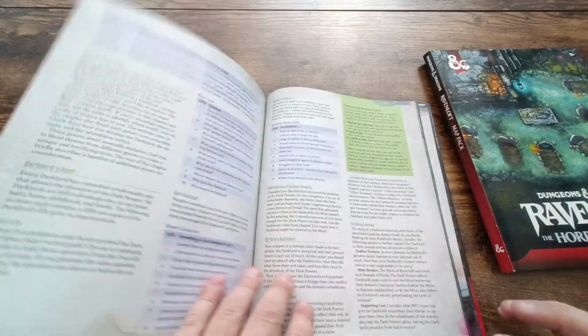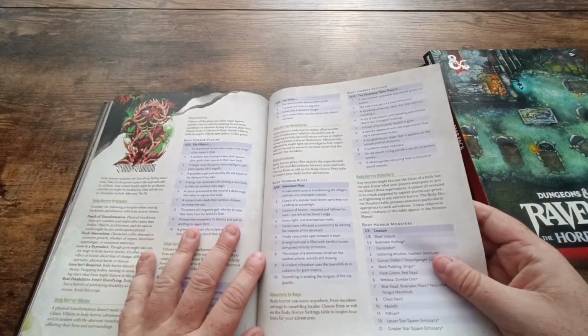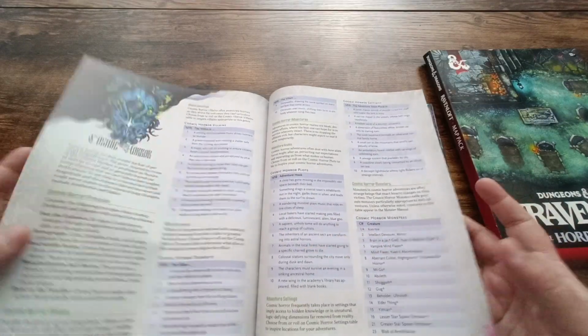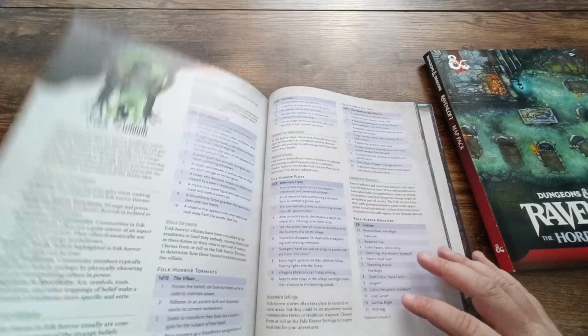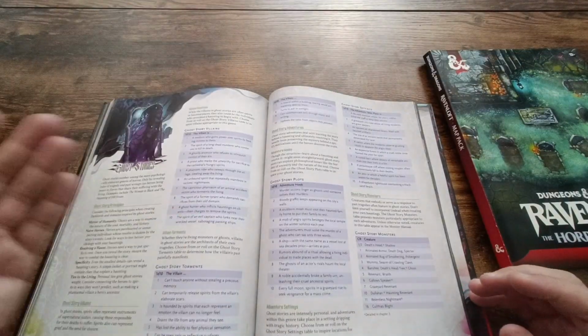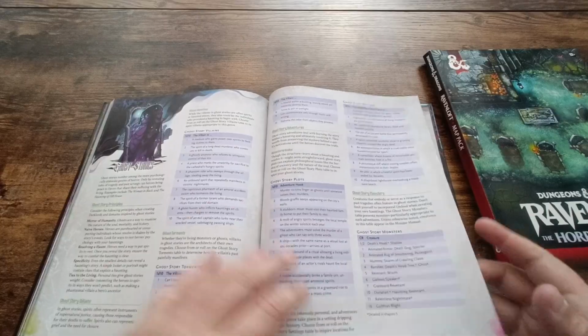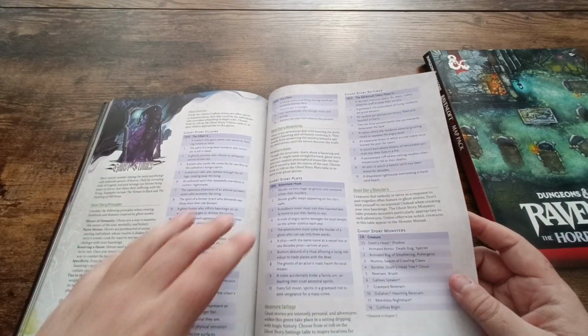And then creating your own domain. So everything, there's tables to roll on, to give you ideas of what to do. Different kinds of horror genres as well. So we've got body horror, cosmic horror, dark fantasy, folk horror. So there's a lot of different subgenres of horror, which is really cool and gets you thinking about what you might want to build.